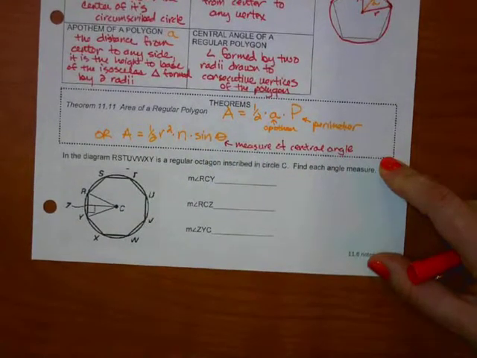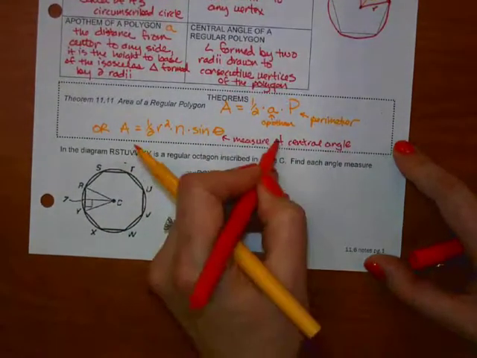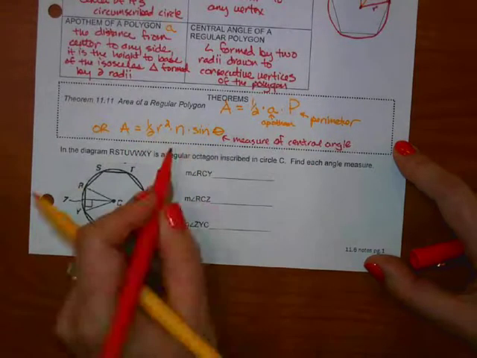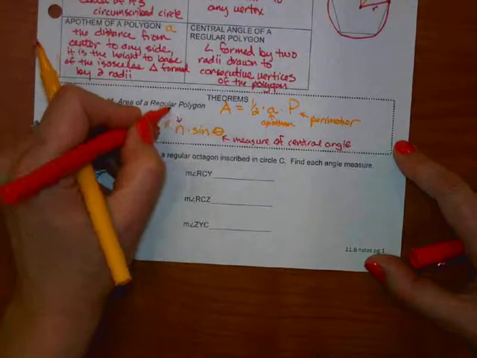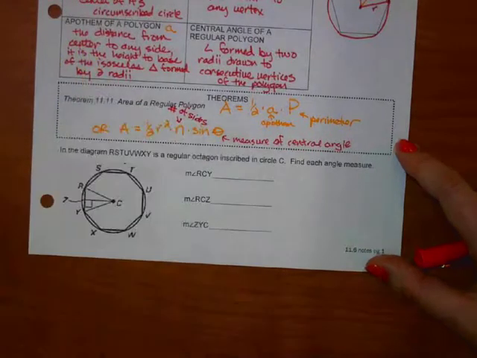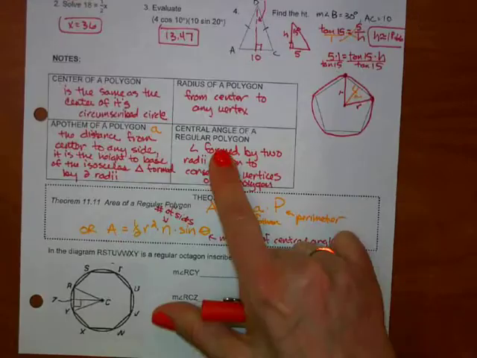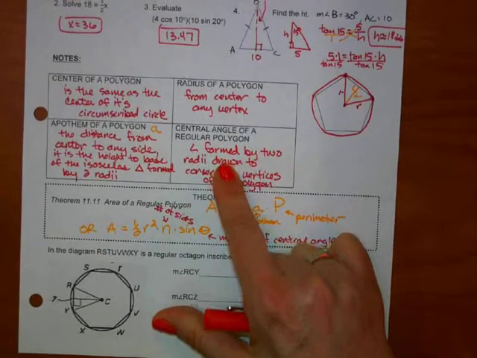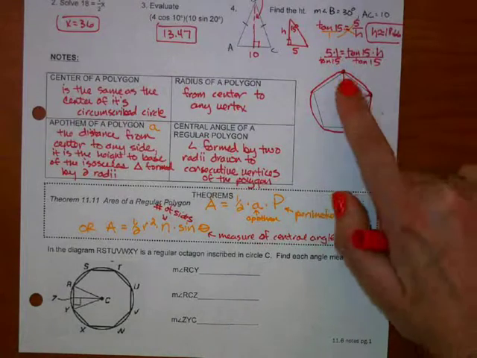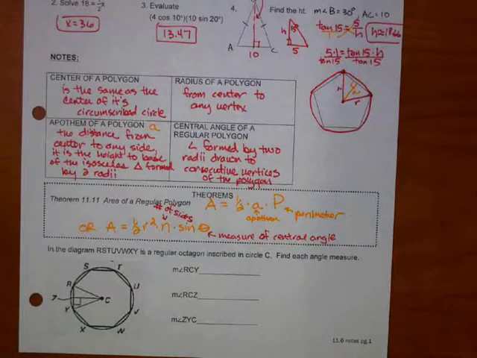Now, we're going to do a little bit of both of these. Mostly we're going to work with this one, but we are going to use this one once. This is the number of sides. What's the central angle? The central angle of a regular polygon is the angle formed by two radii drawn to consecutive vertices. That means vertices that are next to each other. Okay?